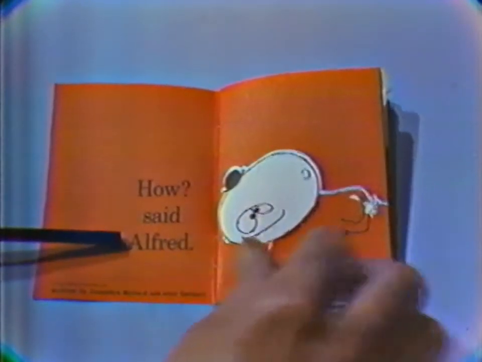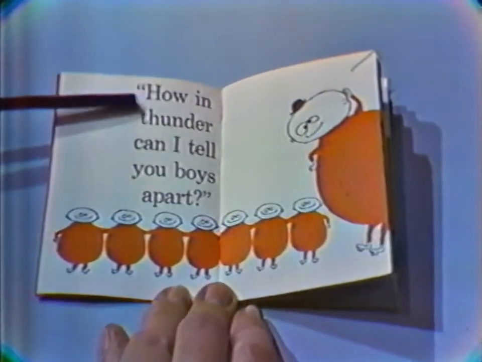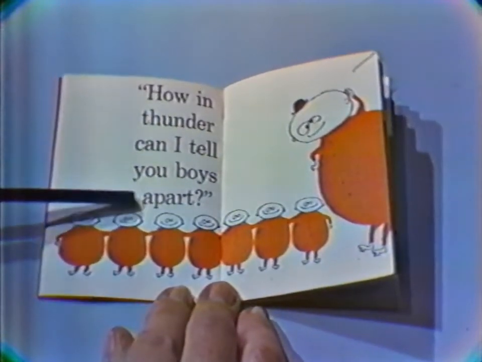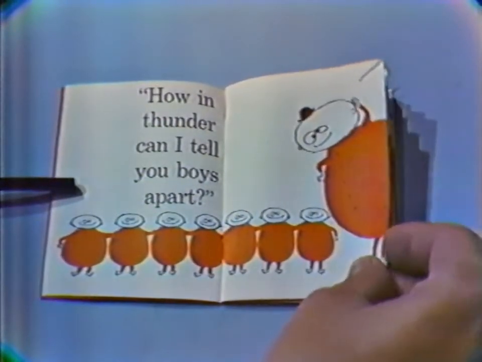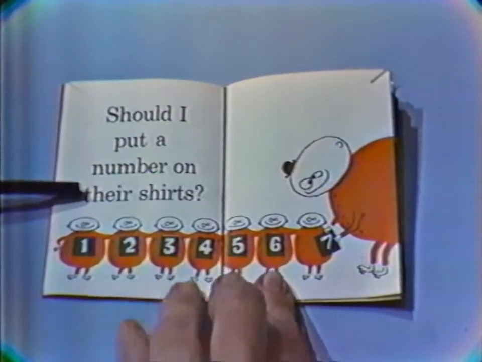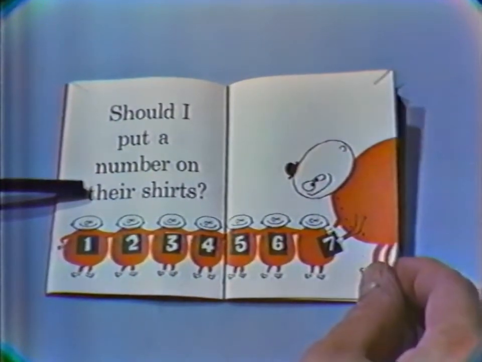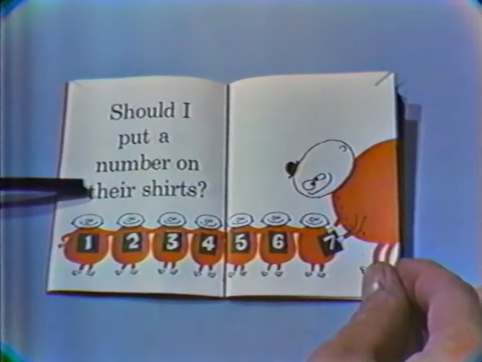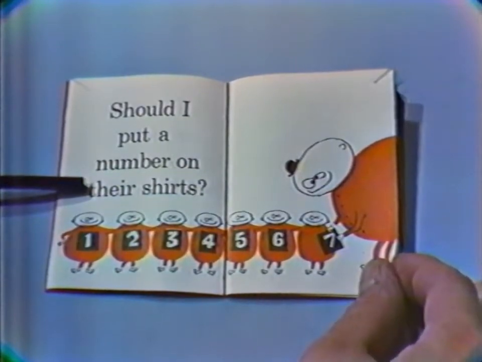How, said Alfred. How in thunder can I tell you boys apart? Should I put a number on their shirts? Well, look what Alfred is doing. He's putting a number on each boy. 1, 2, 3, 4, 5, 6, and 7.